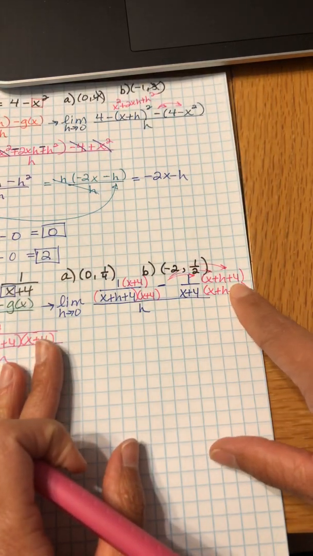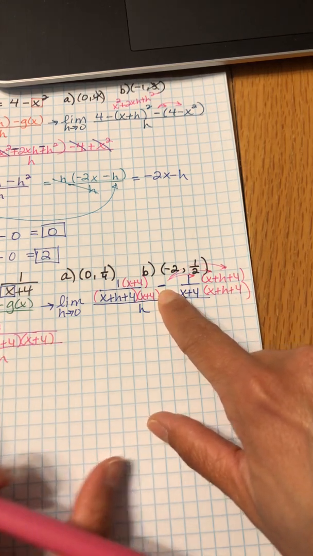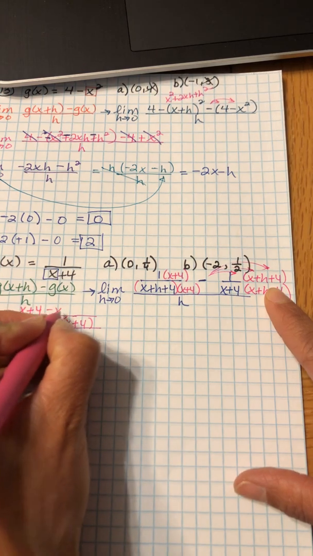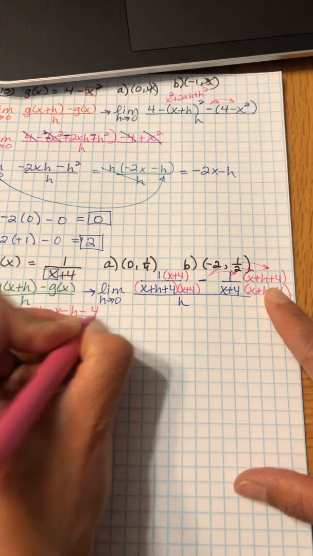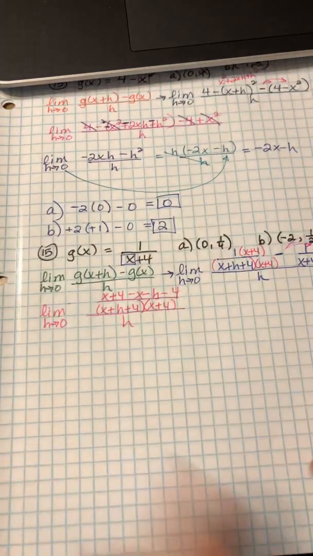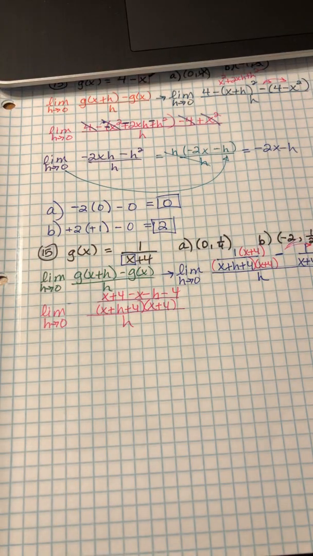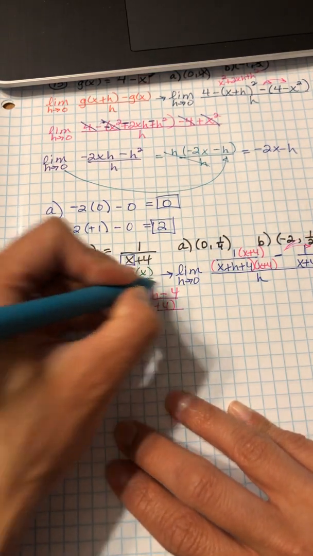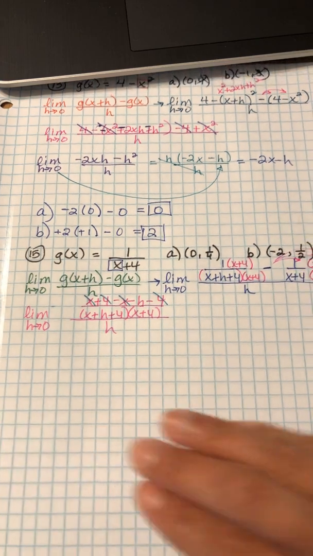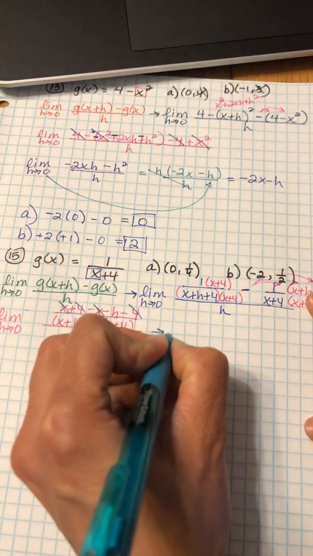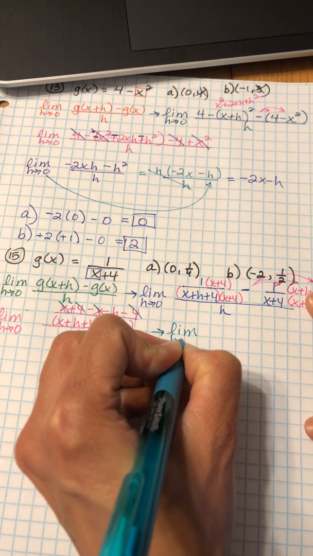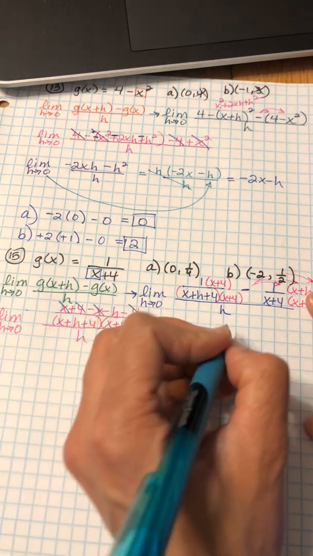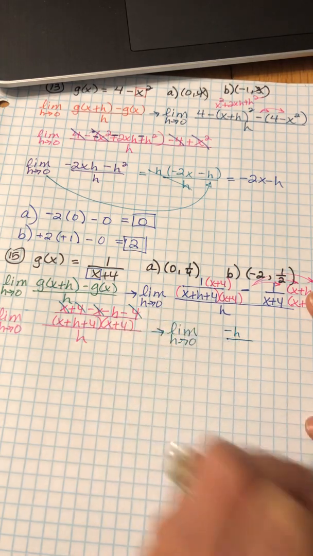So since all 3 are positive, when we distribute a negative to them, all 3 will become negative. So that will be a negative x, negative h, and a negative 4. Okay, now let's get a little cancel happy. Cancel some stuff out. We have a positive h and a negative h, positive 4 and negative 4. Okay, and let's rewrite this. So this will be the limit as h approaches 0 of, in the numerator of the numerator, I have a negative h, and that's it.